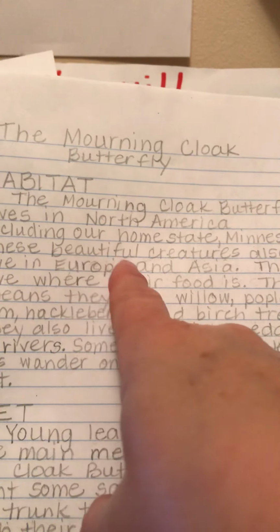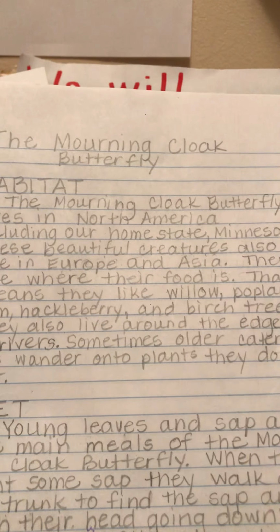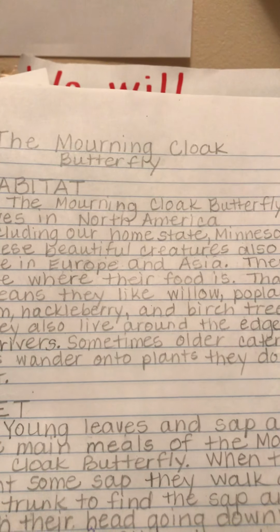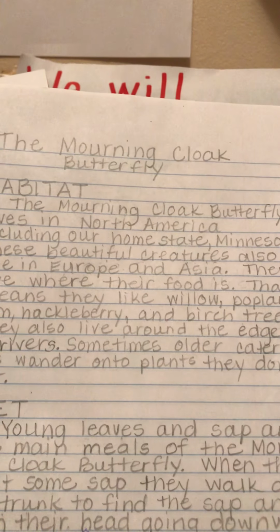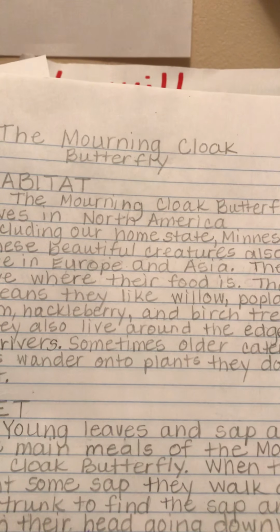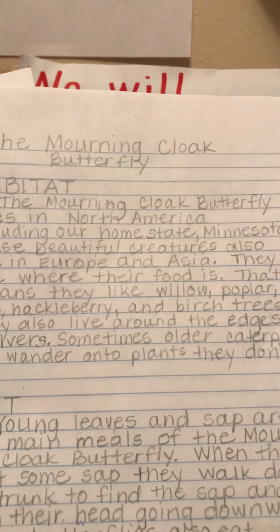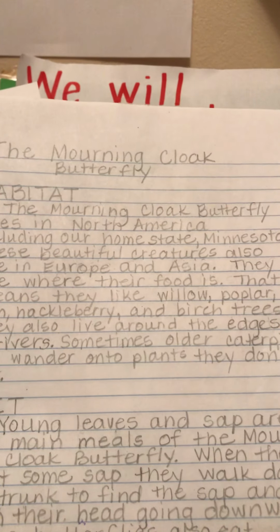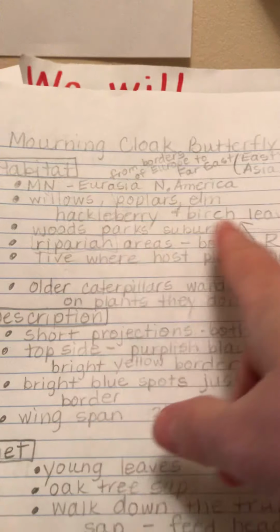So you can borrow my idea of beautiful creature if your insect is beautiful. Maybe you have an insect that's kind of scary looking, so you could say, this scary creature. Or maybe you have an insect that is slow. Maybe you have this slow insect lives, whatever. So think of different ways you can refer to your insect, okay? But then you go through all your notes and make them into sentences.